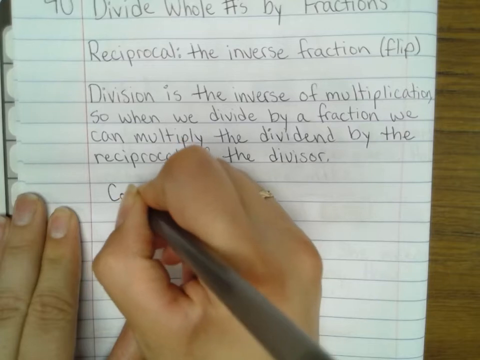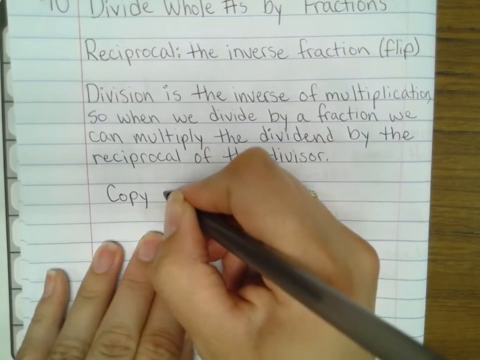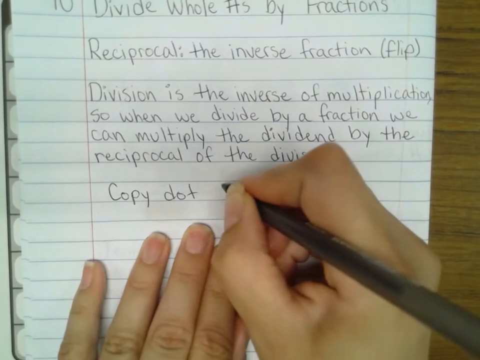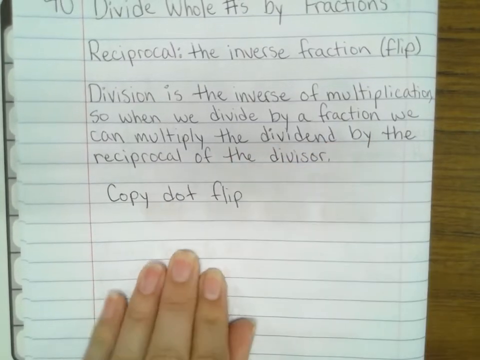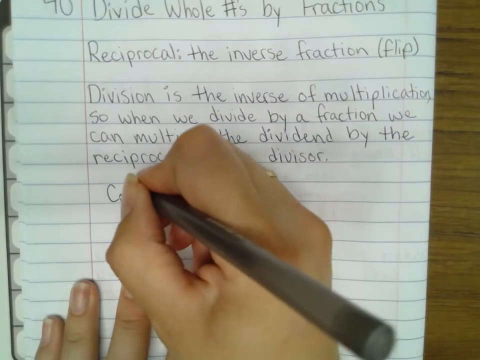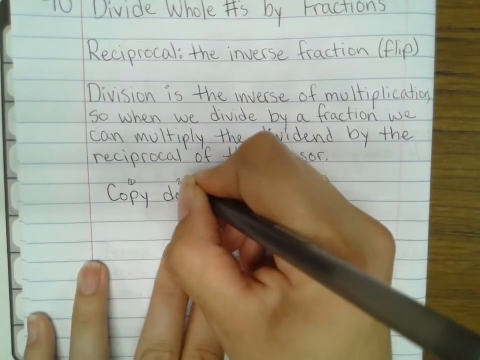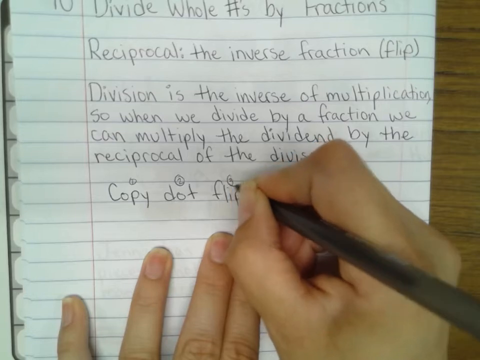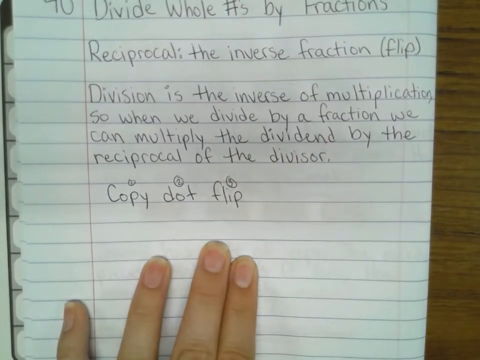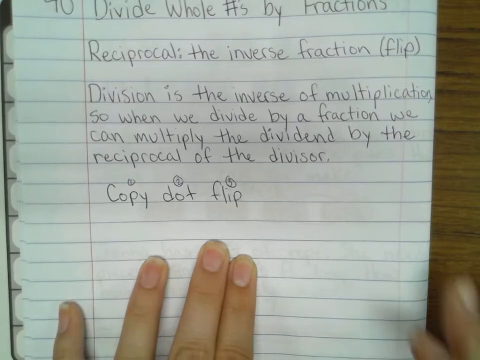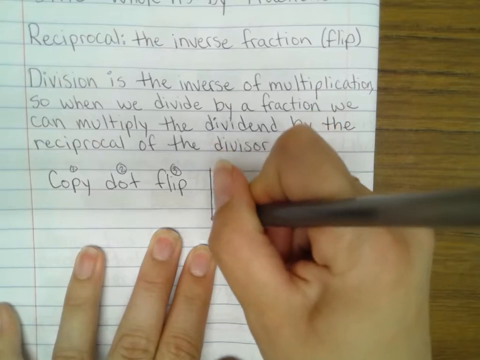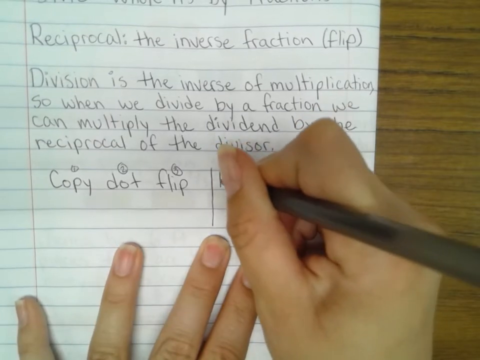Copy dot flip. Okay, so when you are dividing by fractions, copy dot flip is one way to remember it. Another way I learned when I was growing up was KFC.